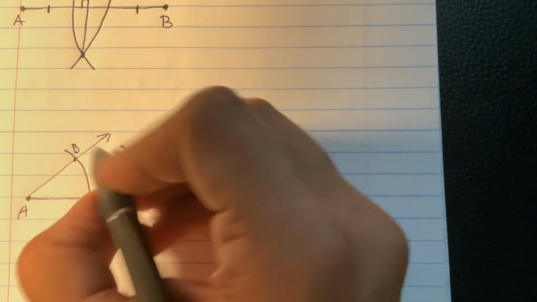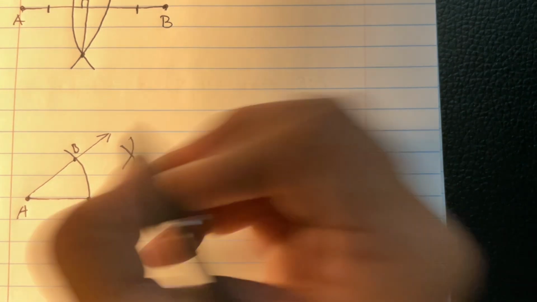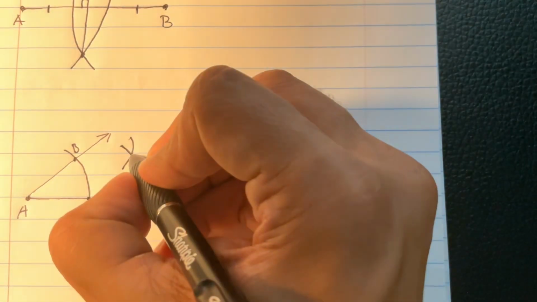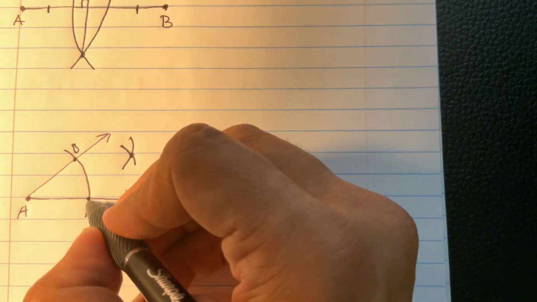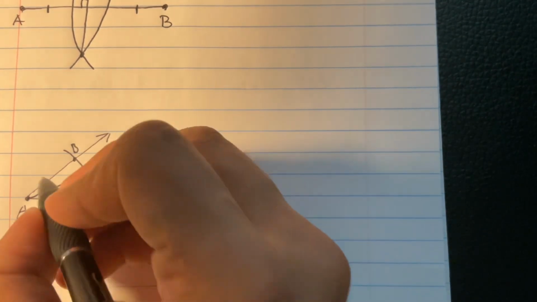Then B, again, a sharp point here, and then making a new mark here. So you have this new dot that's equidistant from B and C. A is also equidistant from B and C, which means if you connect them, they are in the middle, and you have now bisected the angle.